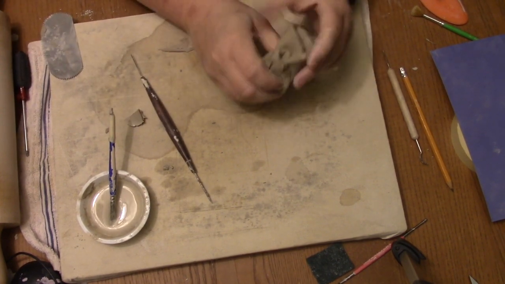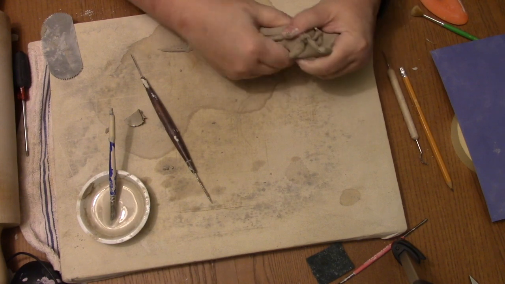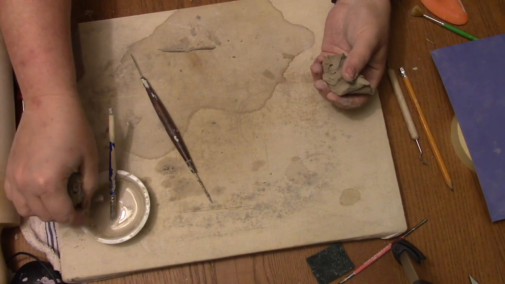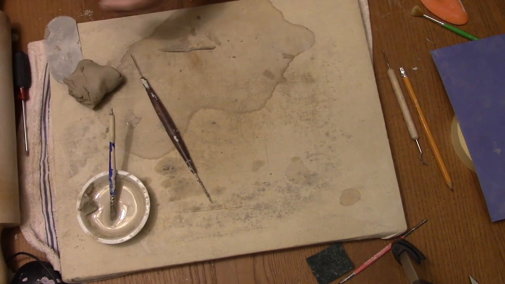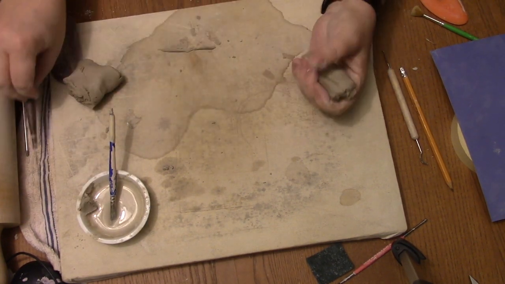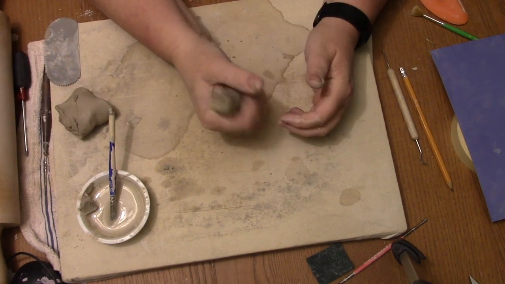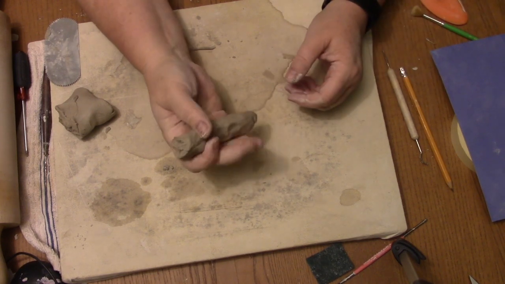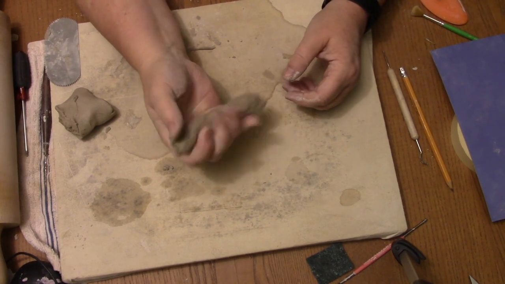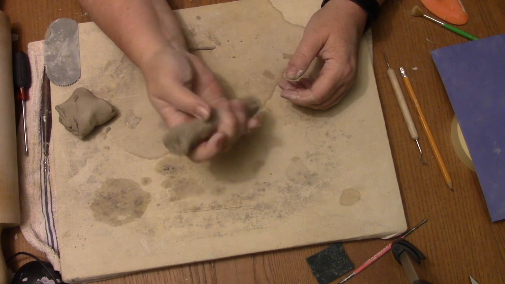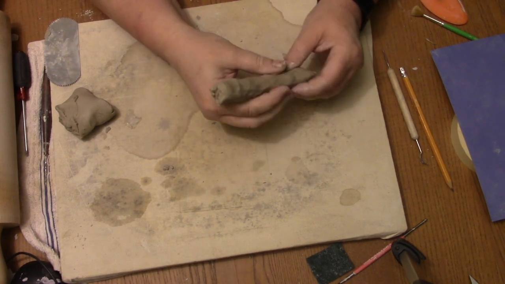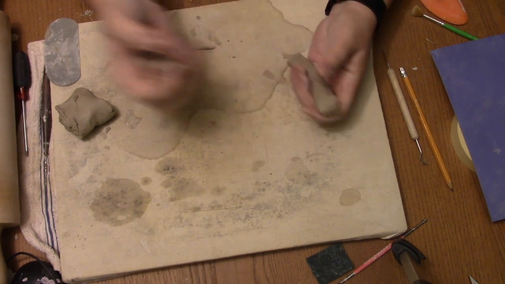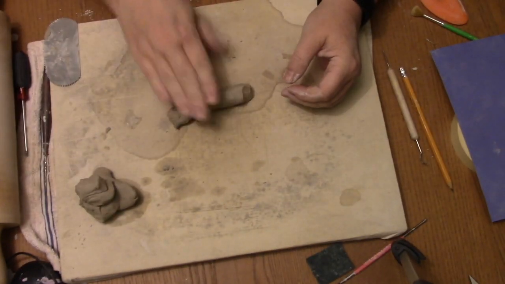And the handle is just going to be simple coil construction. There are lots of ways to make handles. We're just going to do a simple ear shape. So just like with the slab, when I'm rolling a slab, I flatten out my clay before I roll it with a rolling pin, and just like coils, I do the same thing. So I squeeze the clay into a coil before I start rolling it. That'll also let me know if I've got more clay than I need, which I do.